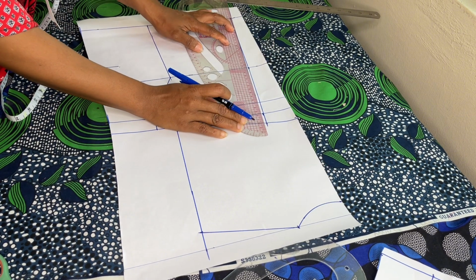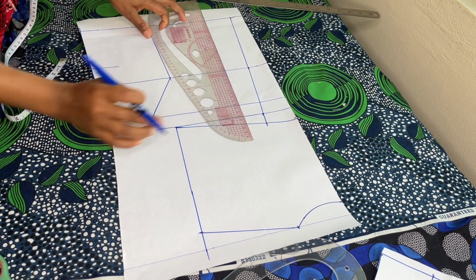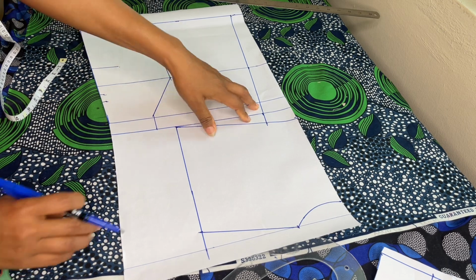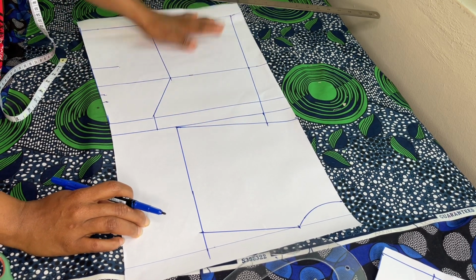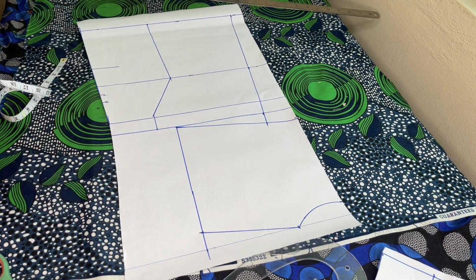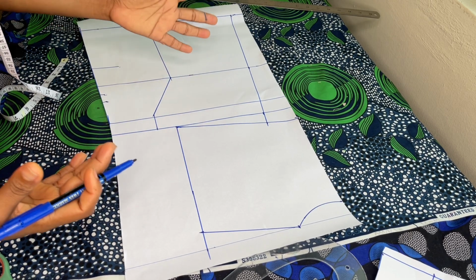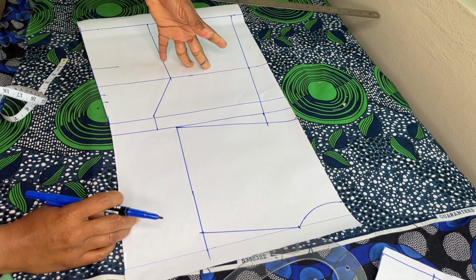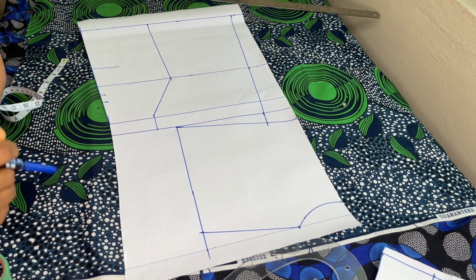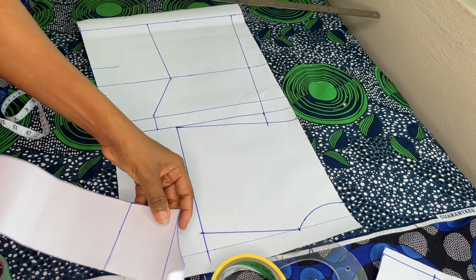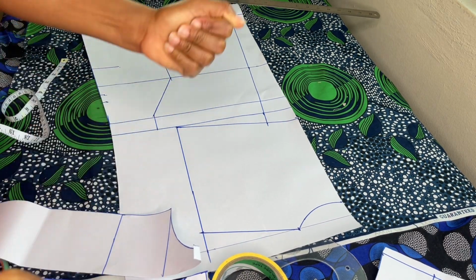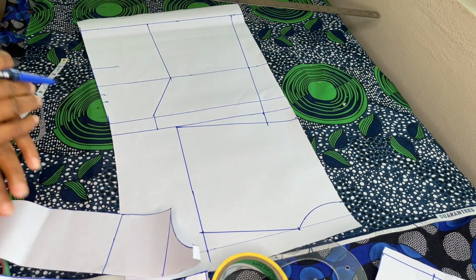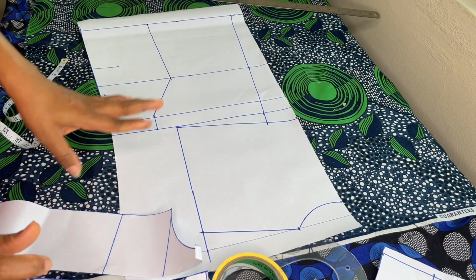You can just take it like this too and bring it down. Any one that works for you. So this is it. Then I'm just going to cut it out. Remember that we didn't snatch this waist. The waist was 30. I didn't remove anything. But if you want to snatch it, because there's still going to be a loop to pull it together. This is just a basic bust cup bustier.